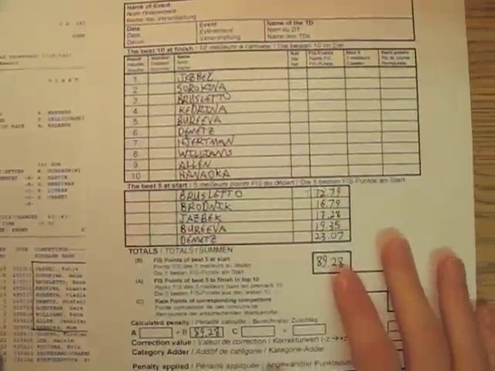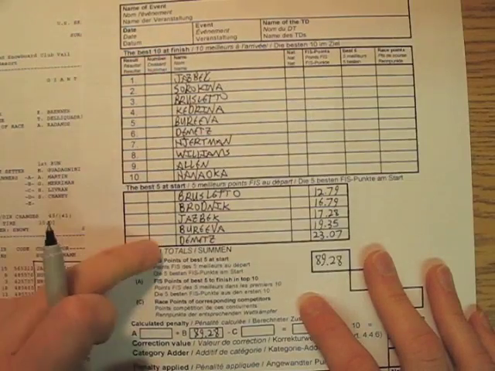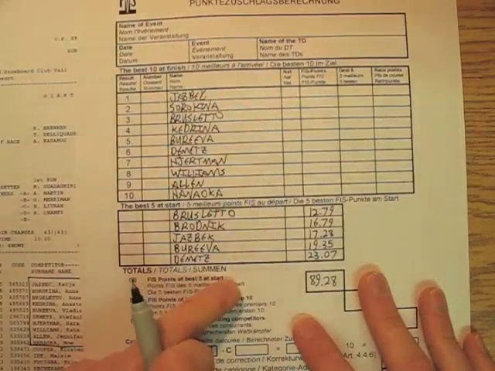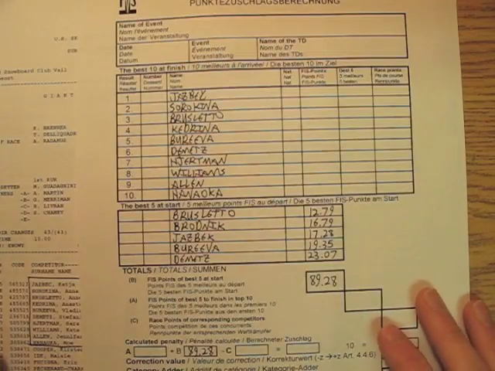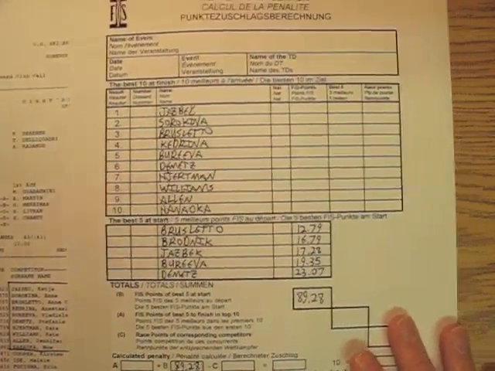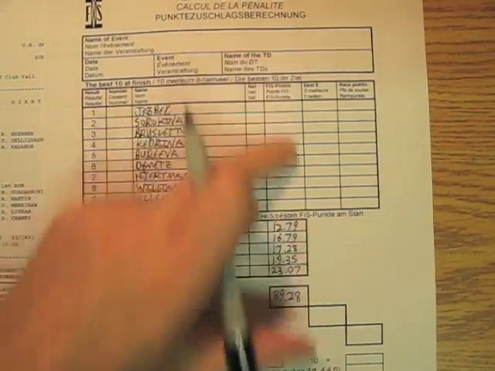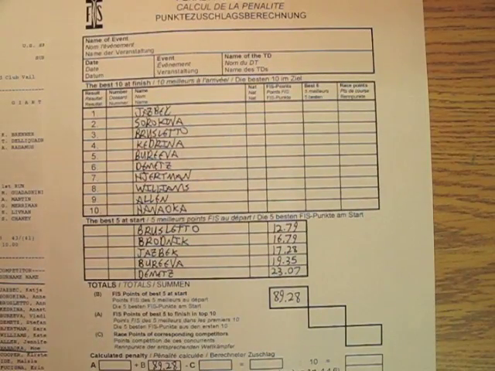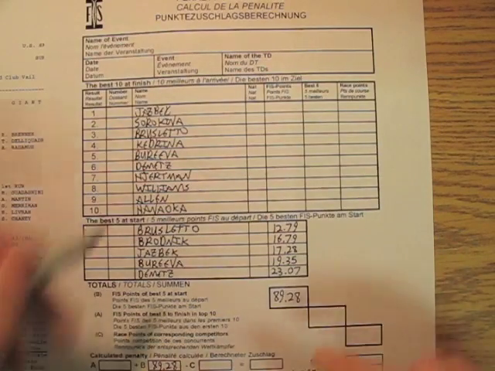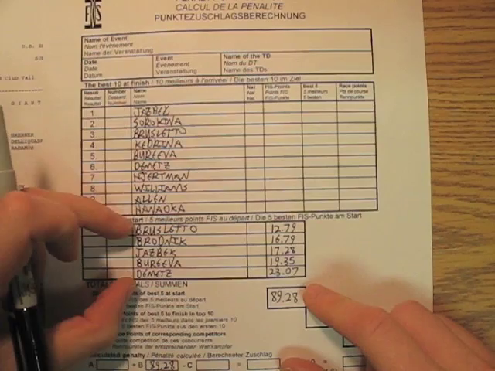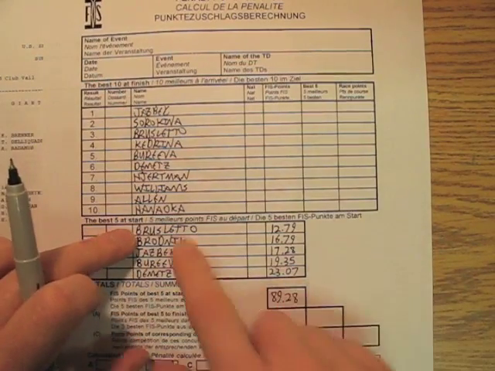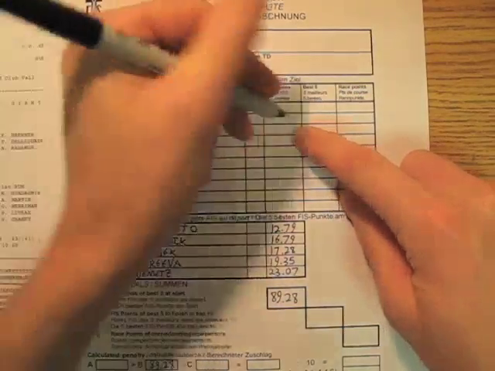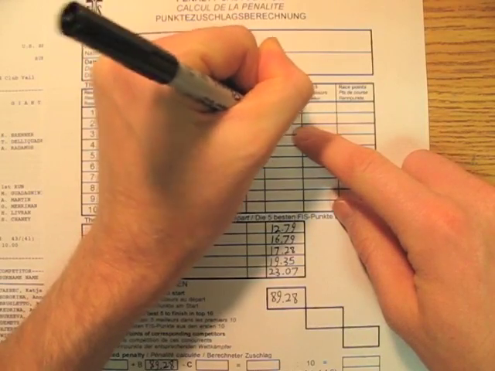Okay, now I should be filling out their bib number, and their nationality, and their first name, but you can figure out what's going on with that. Now, I should also fill out their FIS points for all 10 of them, but I'm only going to fill out the FIS points that I'm going to need. Now, I want to see if these 5 are up here. Okay, so Brusaletto. Brusaletto is right there, so I'm going to copy her points in right here.